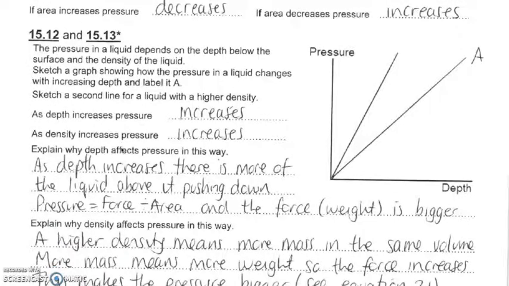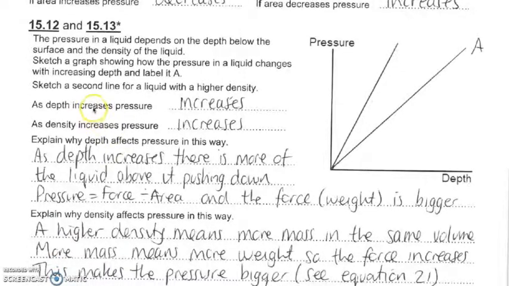Right, now let's have a look at this graph here. It says the pressure in a liquid depends on the depth below the surface and the density of the liquid. Sketch a graph showing how the pressure in a liquid changes with increasing depth and label it A. And then sketch a second line for a liquid with a higher density. So here we go. This is the line drawn here, and then we need to draw another line for a liquid with a higher density.